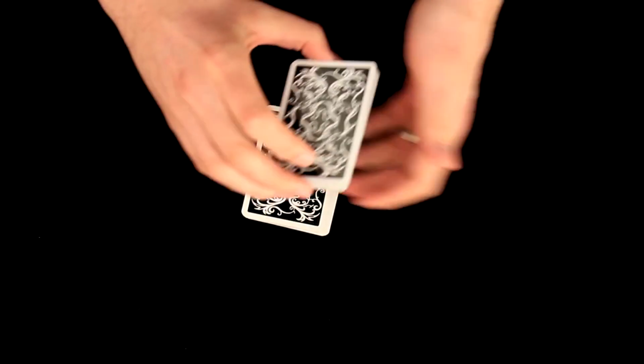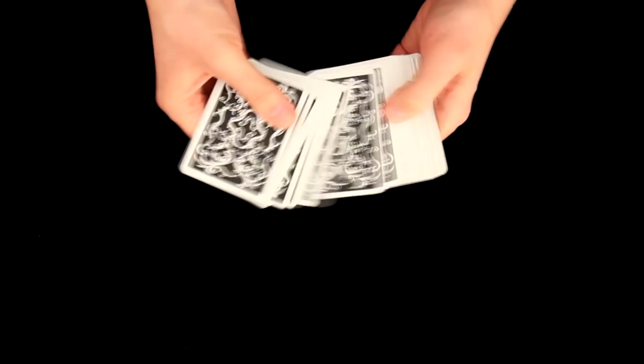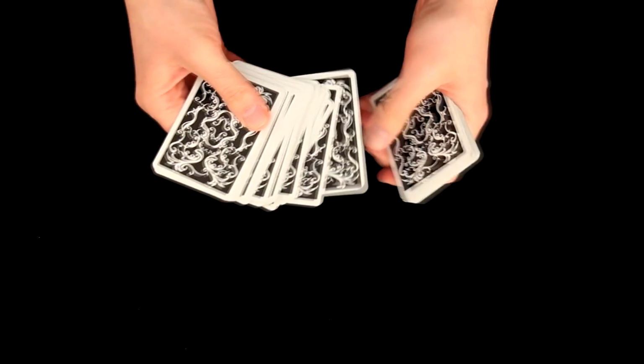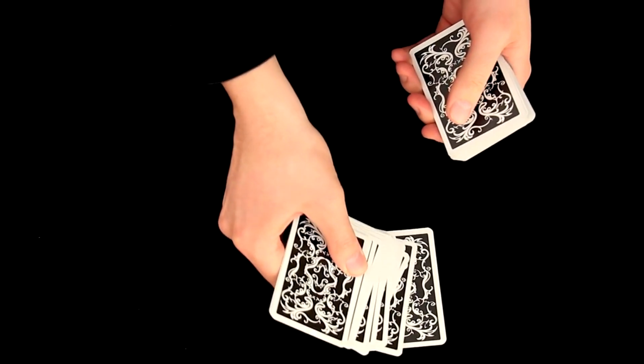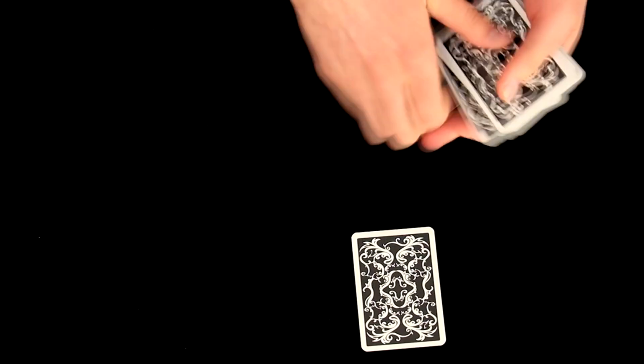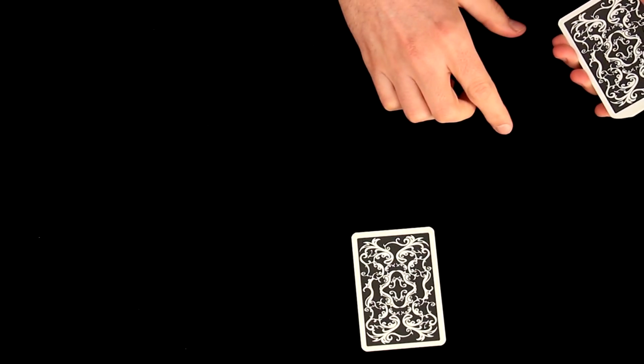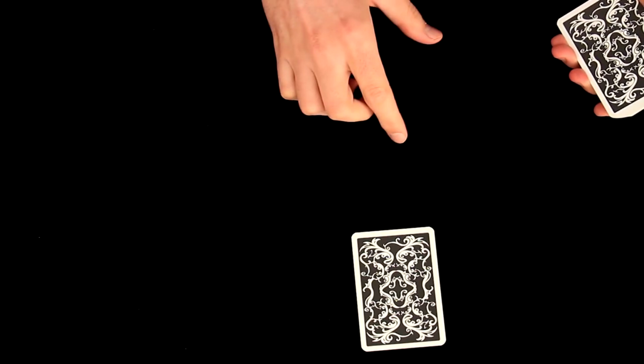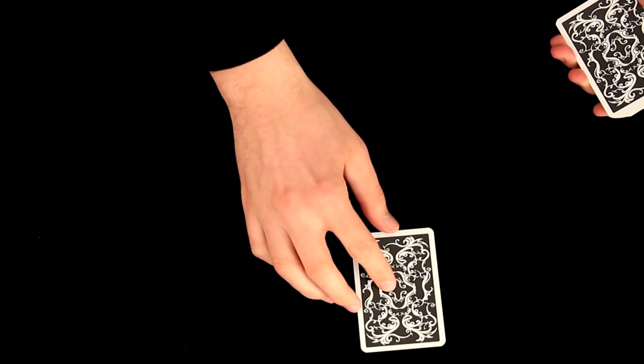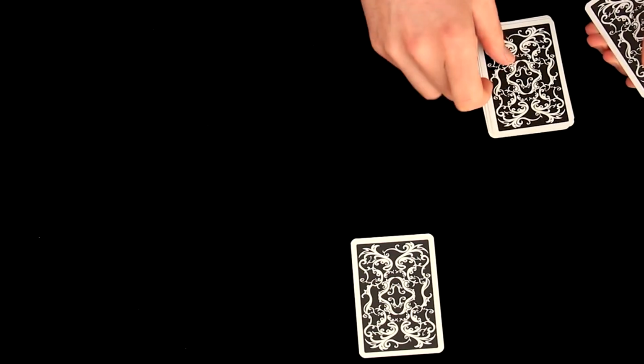Let's say we will ask him to touch one, in this case for example this one over here, and we will place it on a table like this. I will now deal cards on a table one by one and I will count from 10 to 1, and the spectator can stop me anytime. So 10, 9, 8, 7, 6, stop.